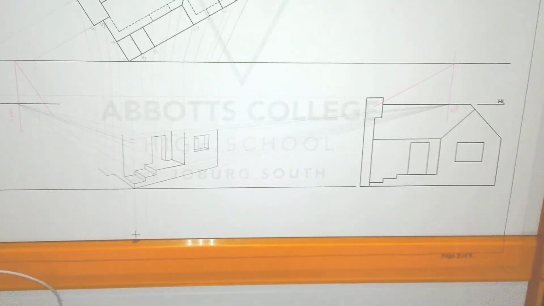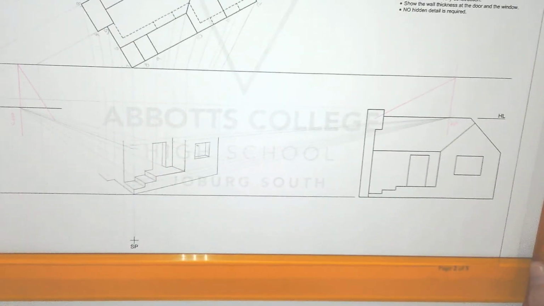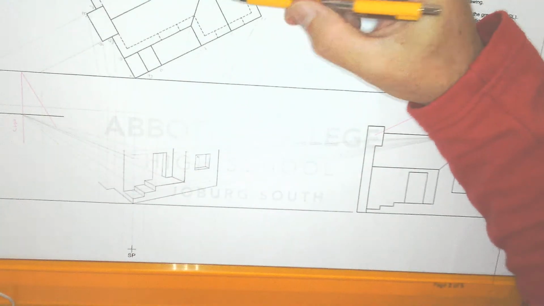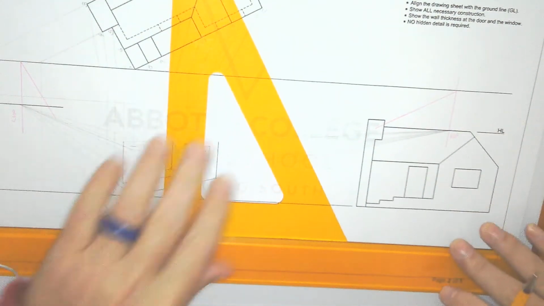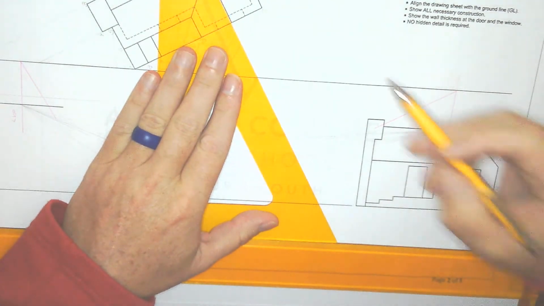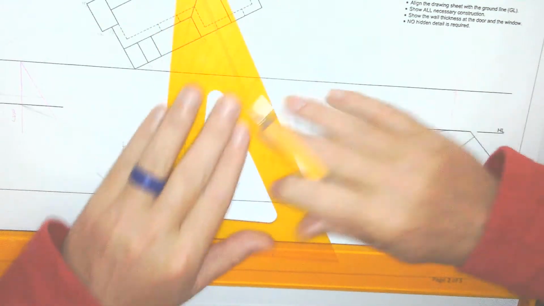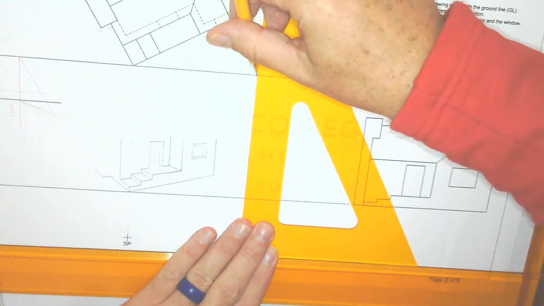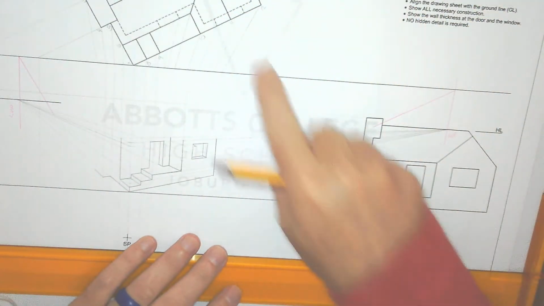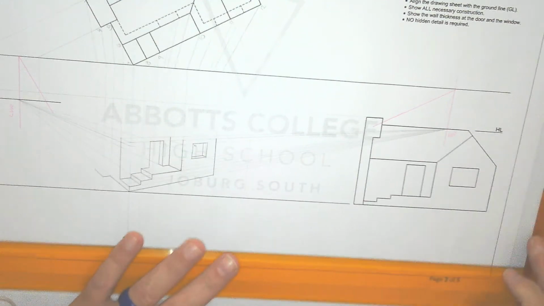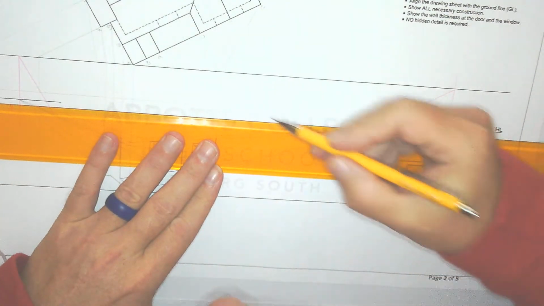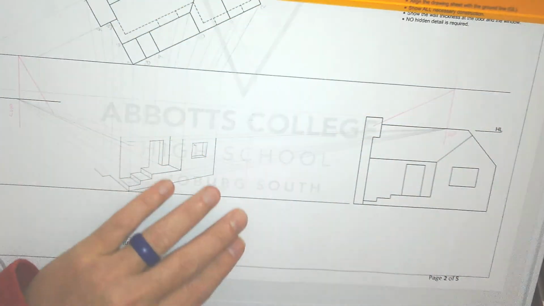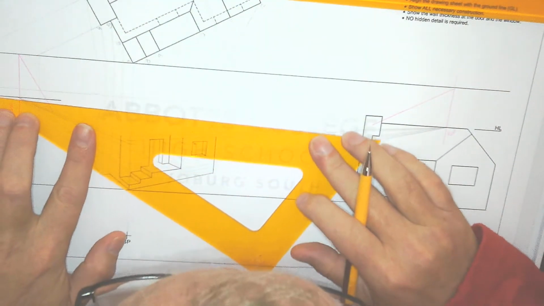Okay, if we carry on now, I'm going to quickly start to do the roof. So what I'm going to do is this line here, I'm going to extend all the way through to my picture plane. So whether it's 30, 60, 45, whichever, I bring that down nicely, extend it all the way down. Once it touches my picture plane, bring it down. Now what I do, remember, that is that point there. From that point, I'm going to take it to my left vanishing point.